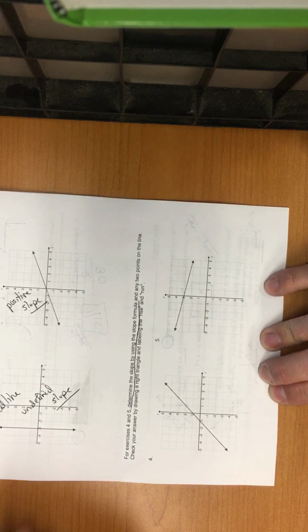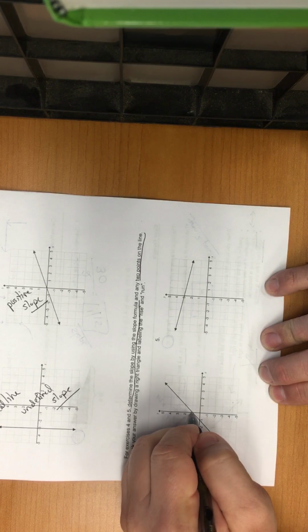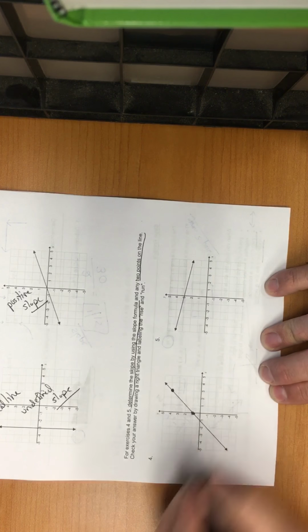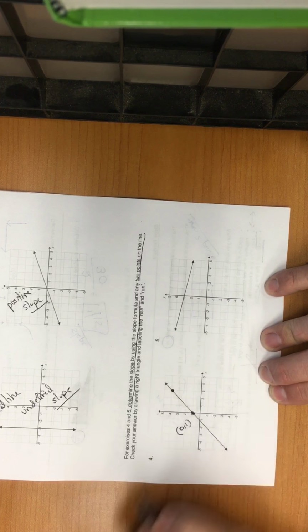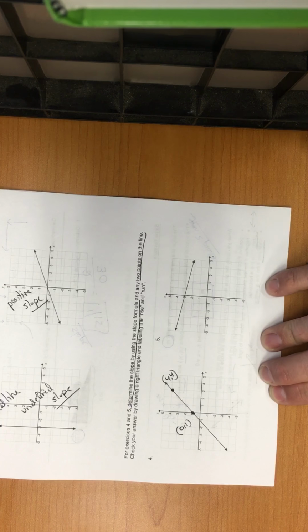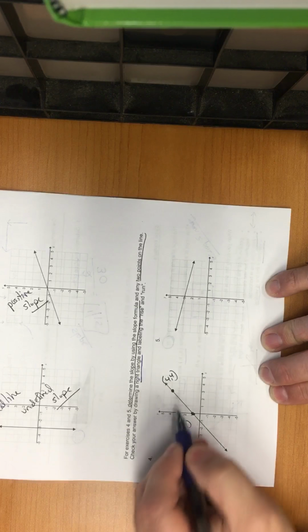We can actually do this using any 2 points on the line. So I'm going to pick a couple good points. There's one and there's one. That point is 0, 1, and this point is 4, 4. Now there's actually 2 different ways to do it. The way they want you to do it is using a triangle this time.